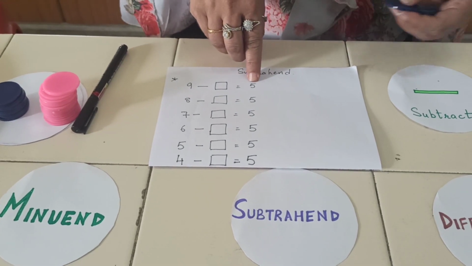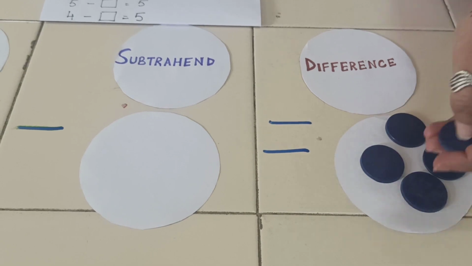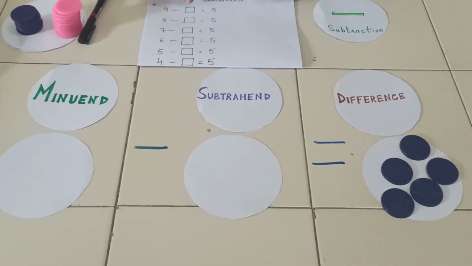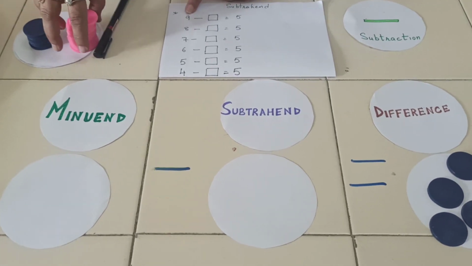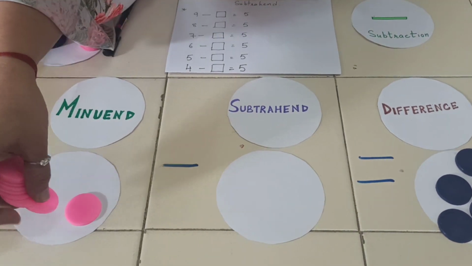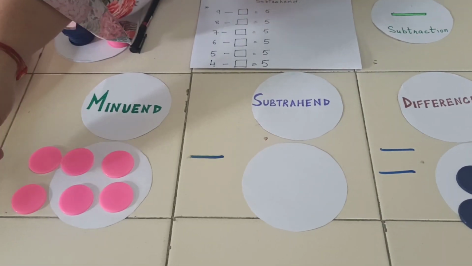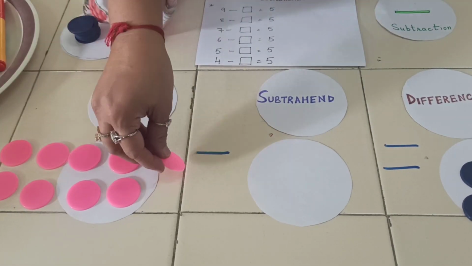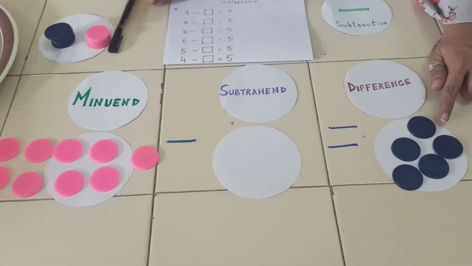I'm going to keep my difference as 5 here: 1, 2, 3, 4 and 5. Subtrahend we have to find, so I'm not going to place anything here, and my minuend is 9, so I'm going to keep 9 here: 1, 2, 3, 4, 5, 6, 7, 8 and 9.